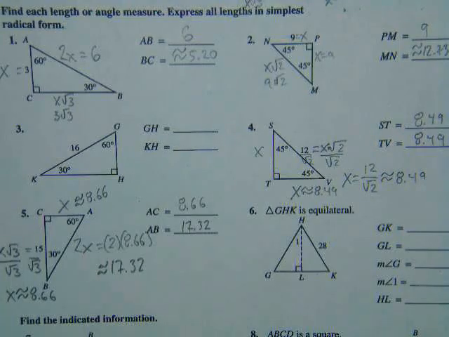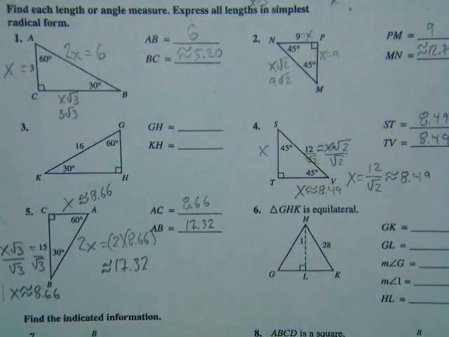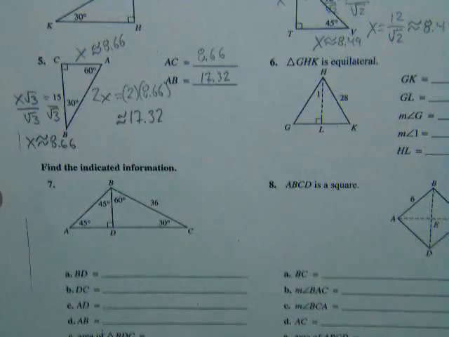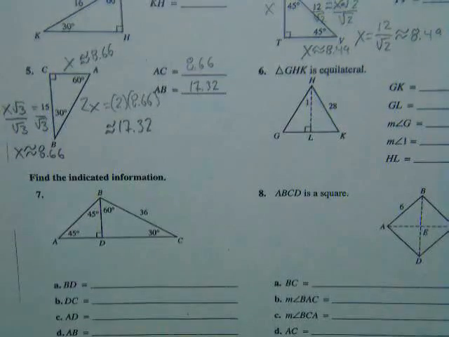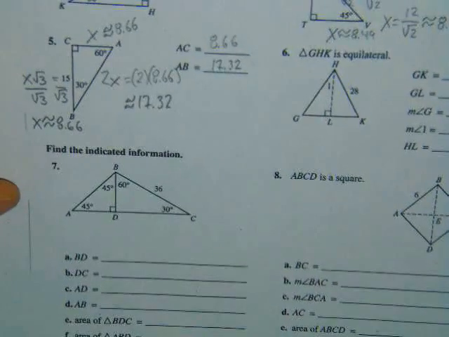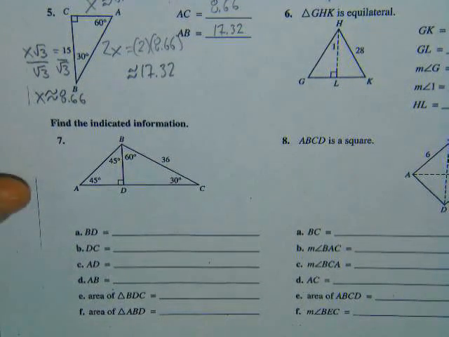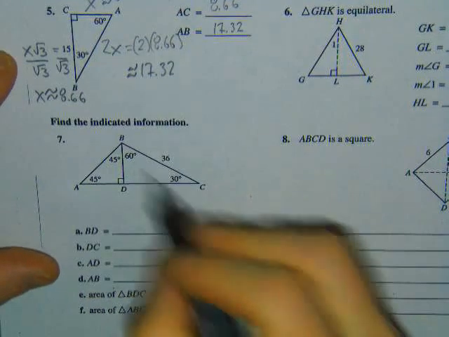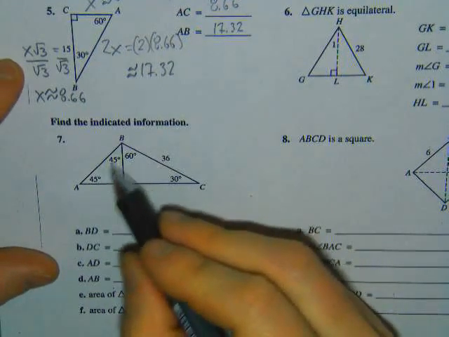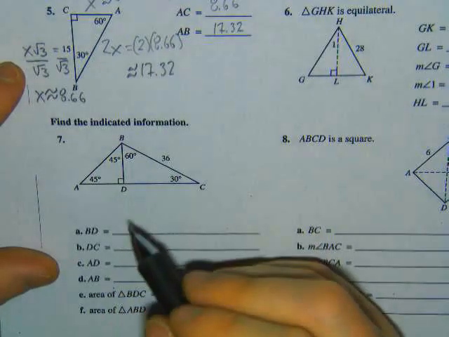Let's do 7. Okay, will that fit most of that in there? Okay. So what do we have? 30, 60, 90, 45, 45, 90. Okay. 36 is the hypotenuse.